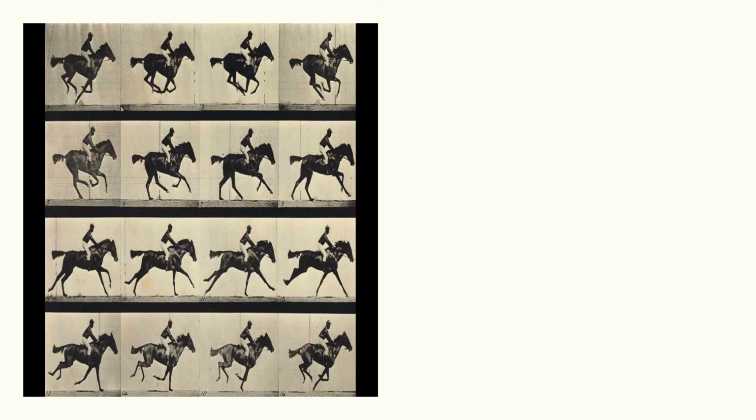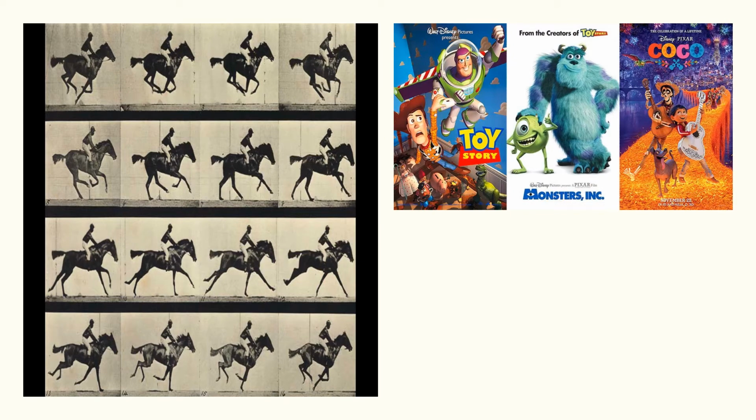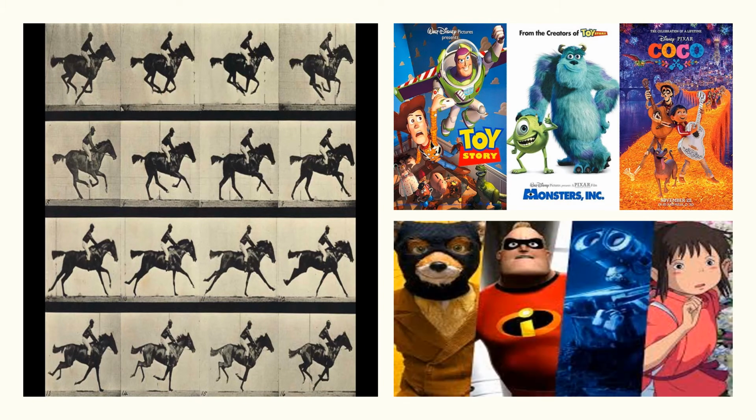Each picture is like a stop animation kind of thing. And then next we have the notable animated films like Toy Story, Monsters Inc., Coco, and below, Incredibles, Spirited Away, Wall-E, and many other animated films in the industry.